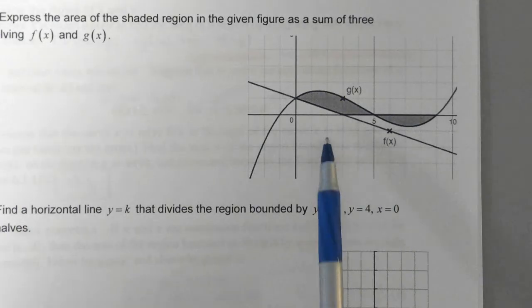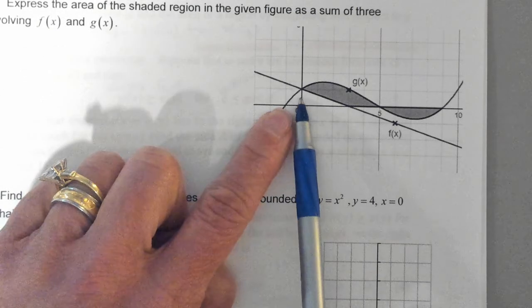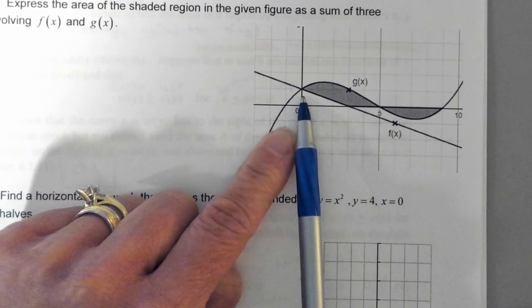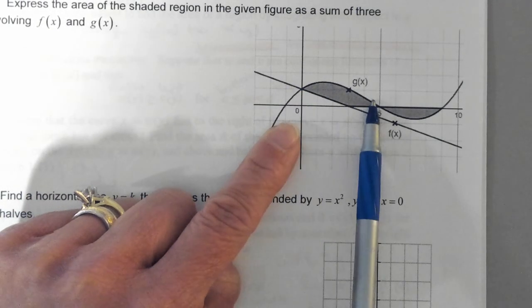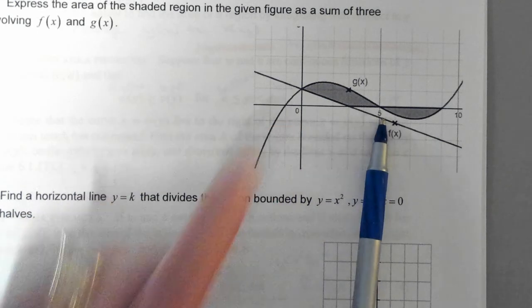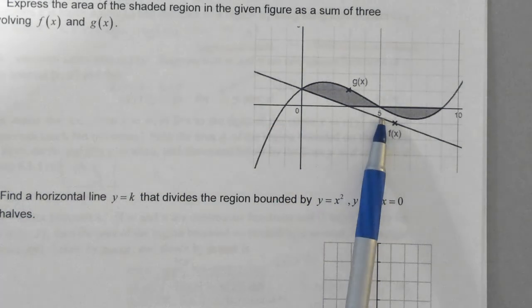Okay, so can I just say in this first region, when you're taking a look at this shaded region, can I go from 0 to 5 of g of x minus f of x? Why 0 to 3?